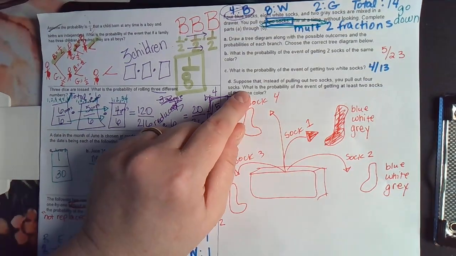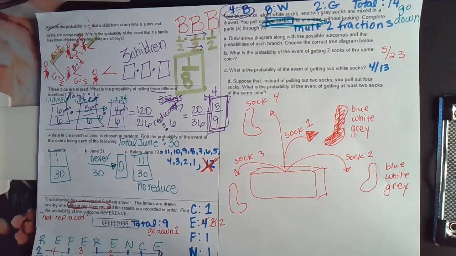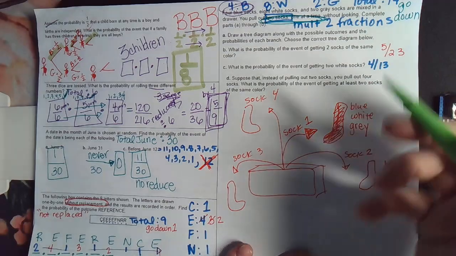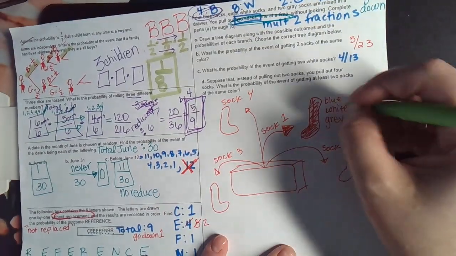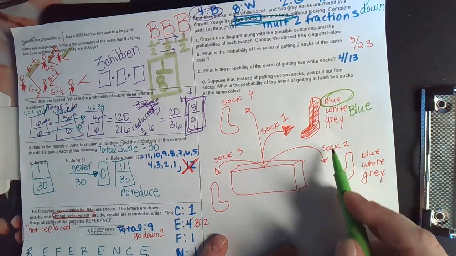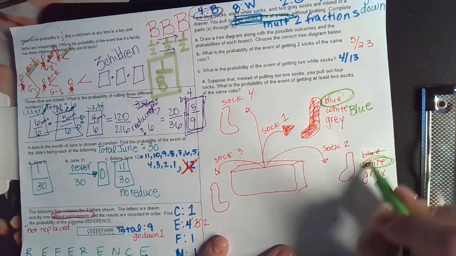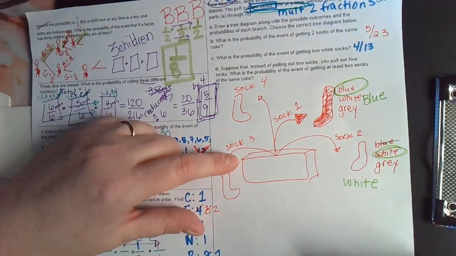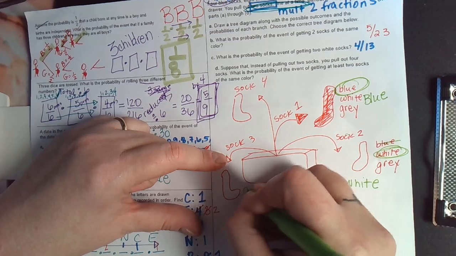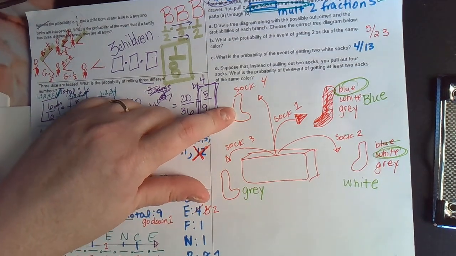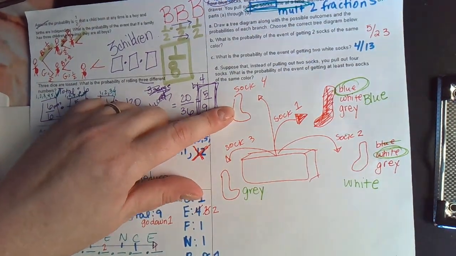Okay, well, let's say that this first, okay, my bad. The question says, what is the probability of the event of getting at least 2 socks of the same color? Okay, well, let's say that when I pull this first sock out, it's blue. And let's say I pull the second sock out, and it's white. And let's say I pull the third sock out, and it's gray. Okay, what's the probability that at least 2 of these socks are going to be the same color?